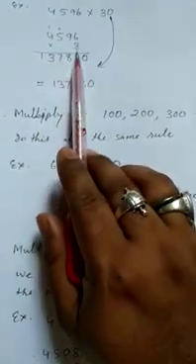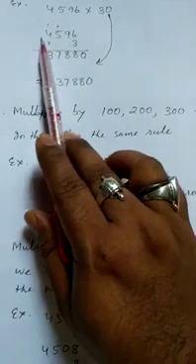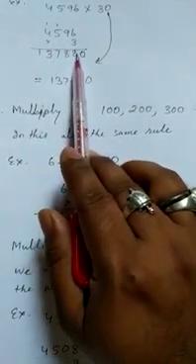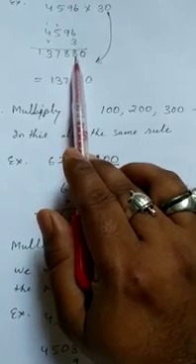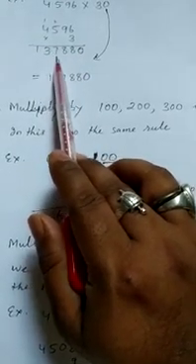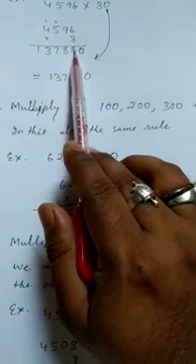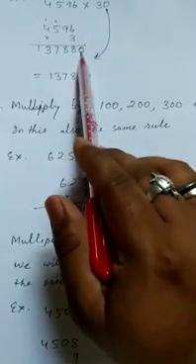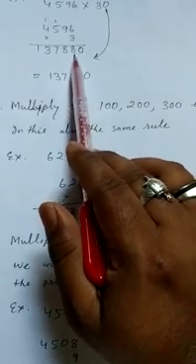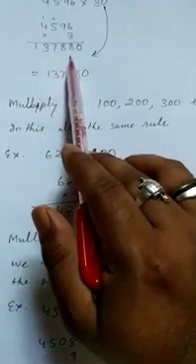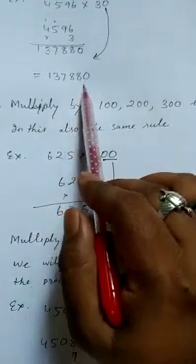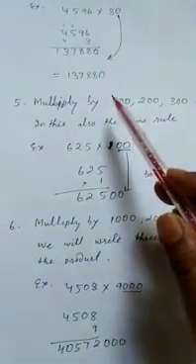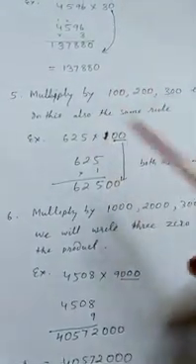So you will multiply the whole number by 3, and whatever has come till here, 13,788, and this 0 at last you can write at the back of this number. So your answer has come 1,37,880. This is one very simple method which we can apply and do very easily.